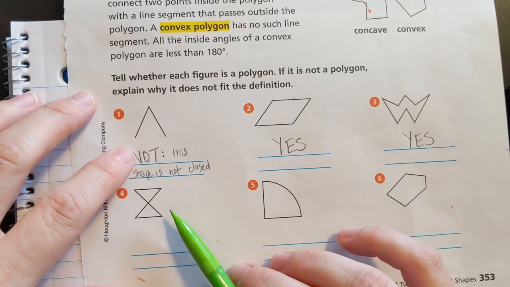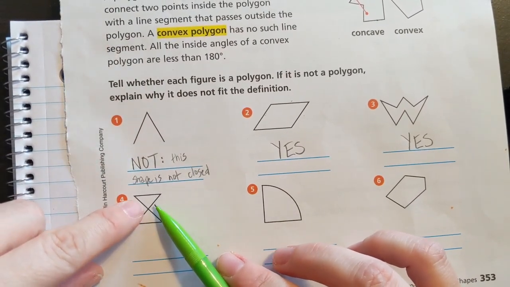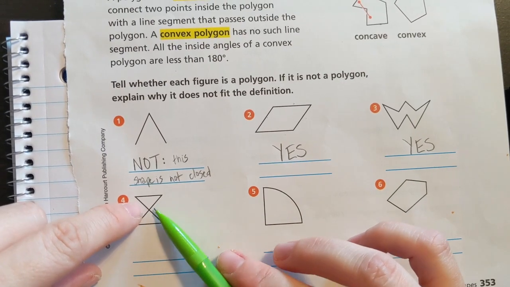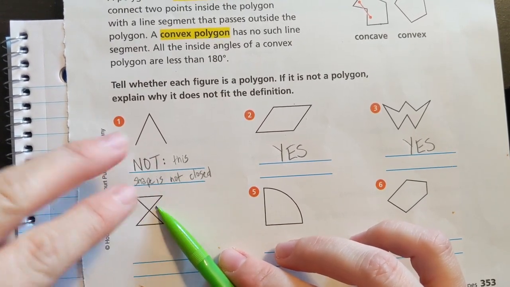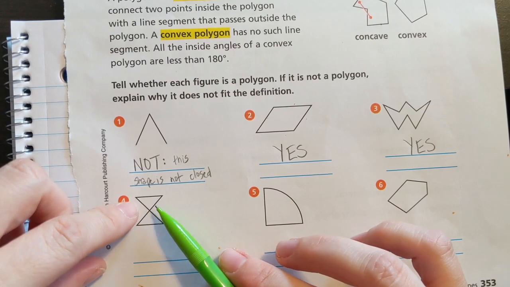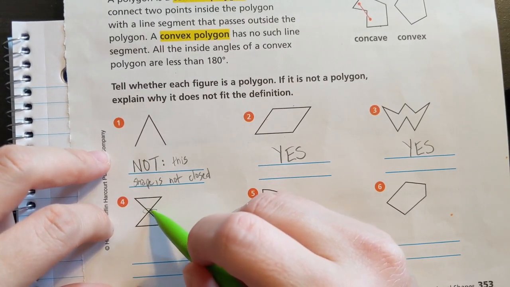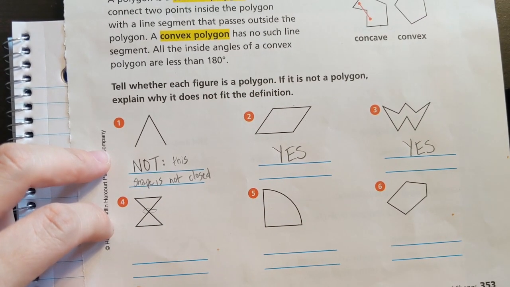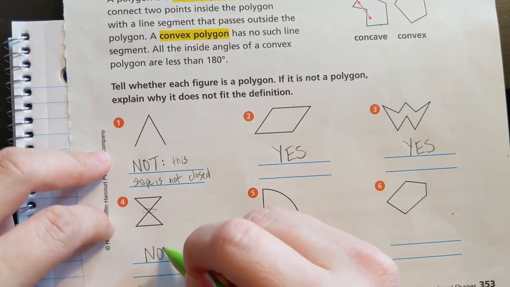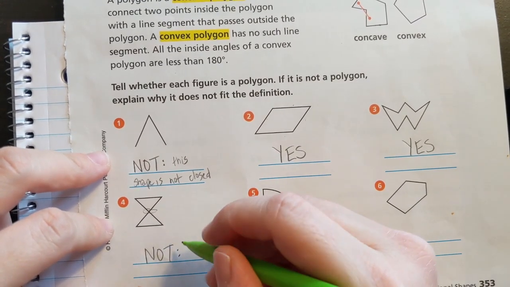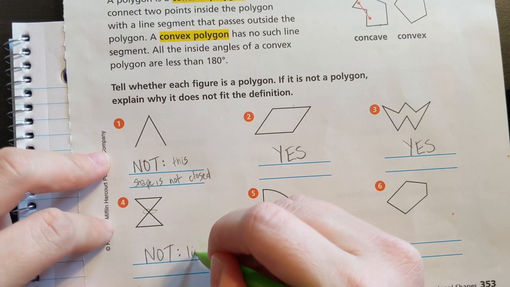Number 4. Is number 4 a polygon? Is it a closed shape? Yes. Are there any curves? No. So far it's a polygon. Is it two-dimensional? Yes. Do any lines cross each other? And that is exactly what is happening here. So this is not a polygon because the lines cross each other.